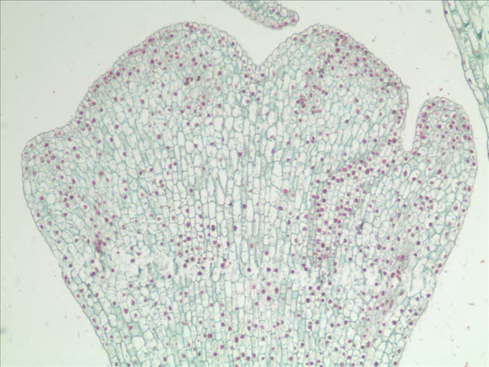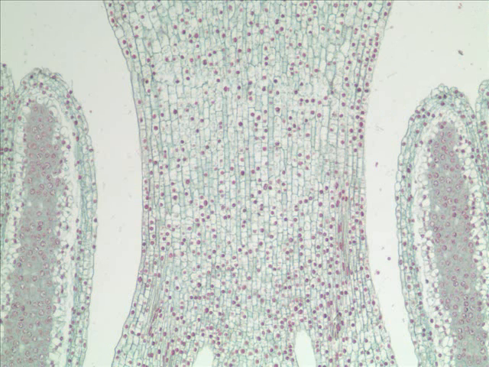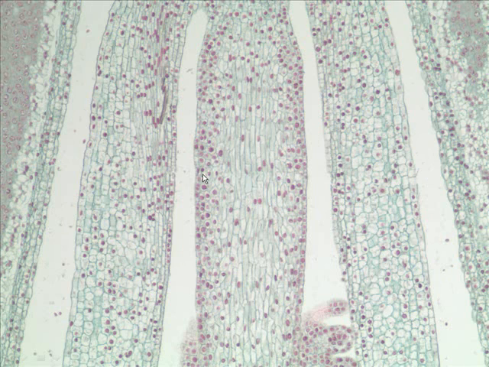We are actually in the very center, top center. And so which part is this? This would be the what? The stigma, the stigma. Below the stigma is what? The style, yes, the style. This would be the style. Below the style is the what? The ovary, yes, the ovary.